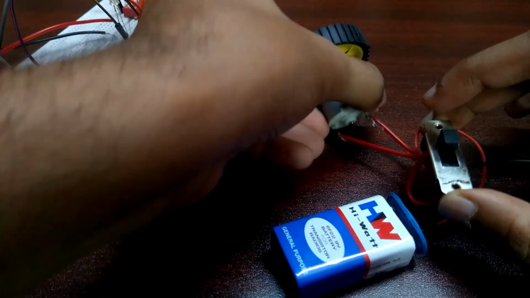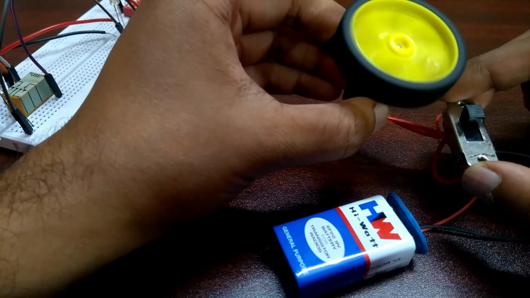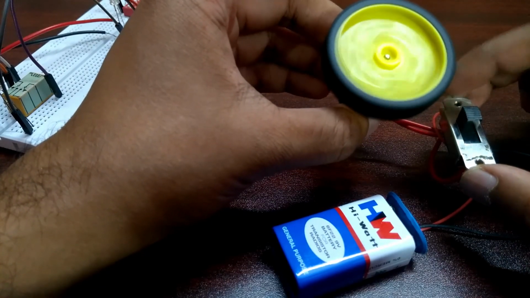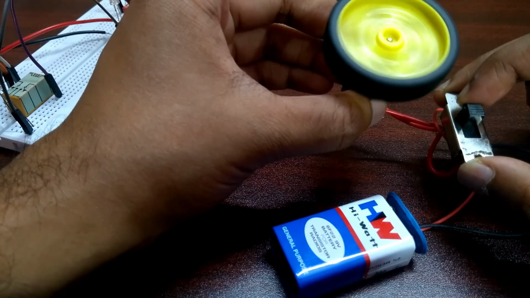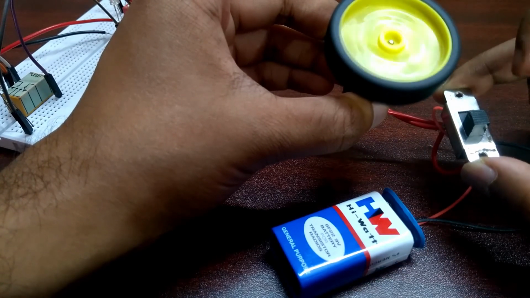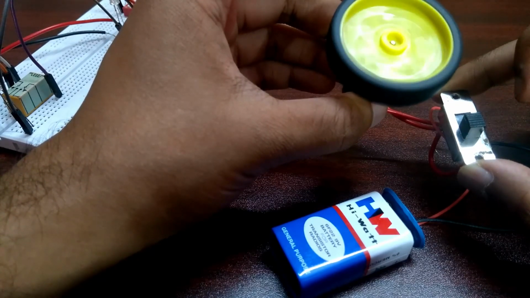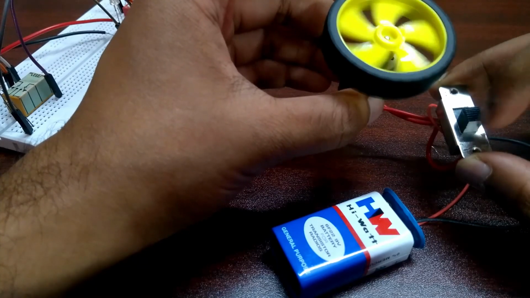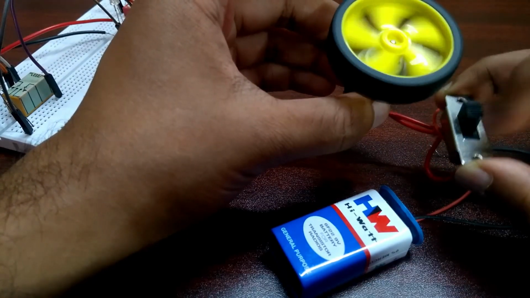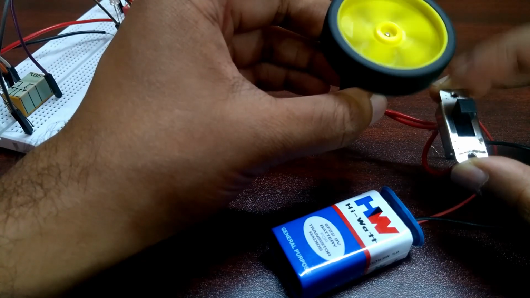Now let's see the working of the DPDT switch. You can see the motor is running in one direction, right? Now let's see the change in direction of the spinning of the wheel. So now it's going in a clockwise direction. If I touch it, you can see it is going in a clockwise direction. If I change the polarity of the switch, now we can see it's going in the anti-clockwise direction.